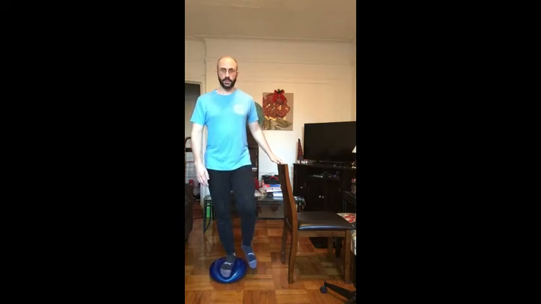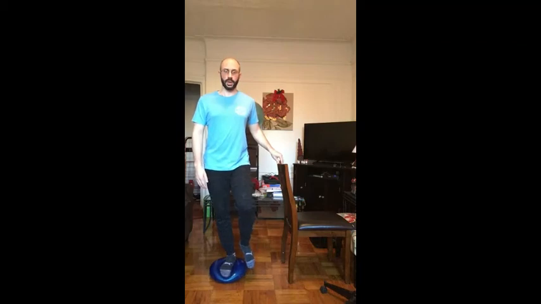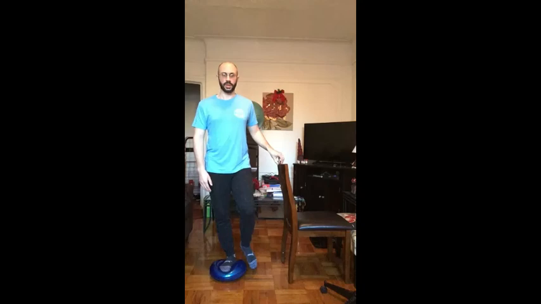But now I've completely put my weight on the unstable surface and I've lifted the non-affected limb, and I'll do the same movements. Forward, back, medial, lateral, diagonal, in both directions. Again, this is done for 1 minute in each direction for 2 to 3 sets.